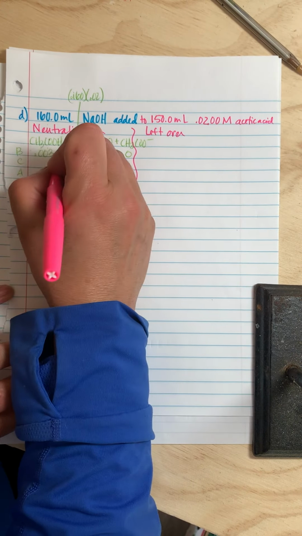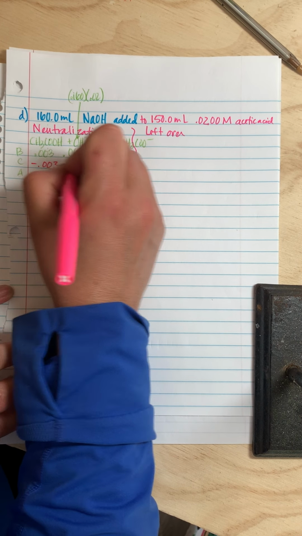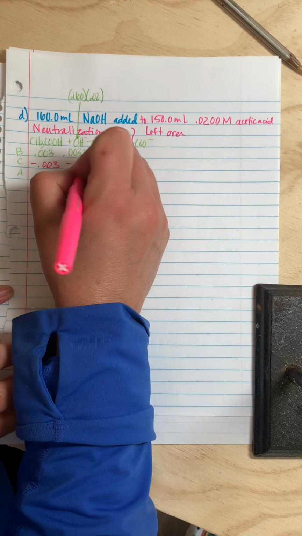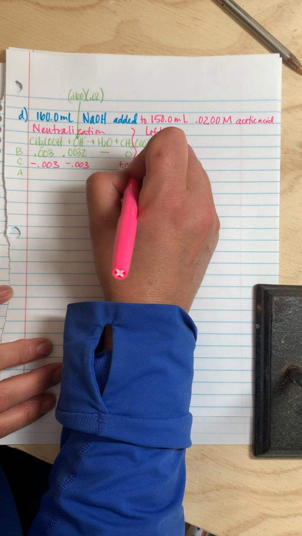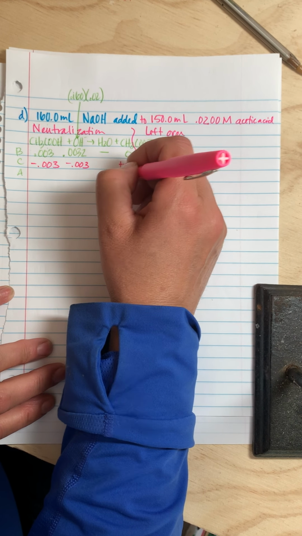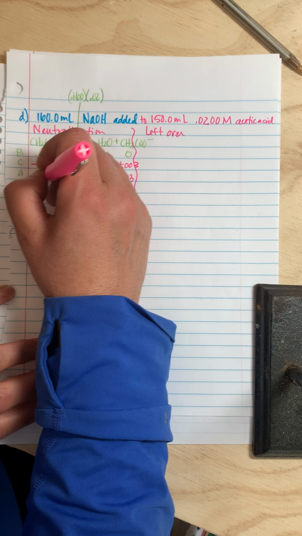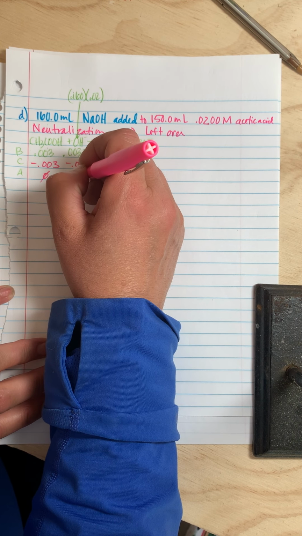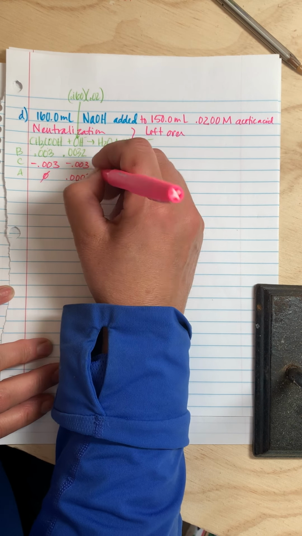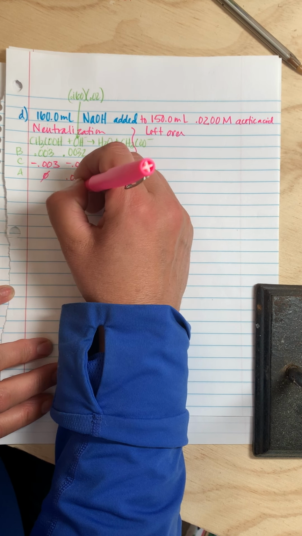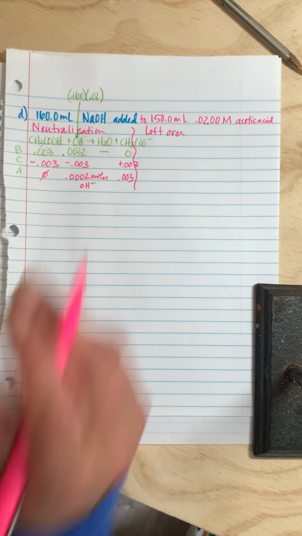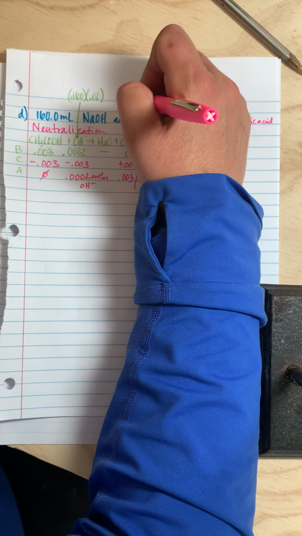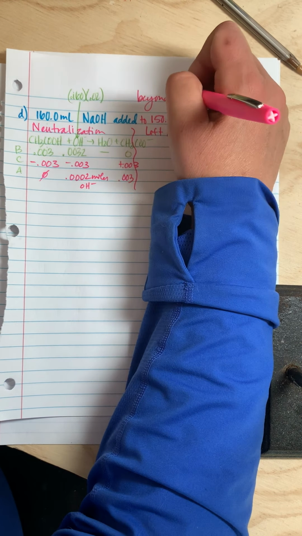And so we're going to lose 0.003, 0.003, gain 0.003. And this guy goes to 0, and this is 0.0002 moles of hydroxide left over in solution. So this is an example of where we've gone beyond the equivalence point.